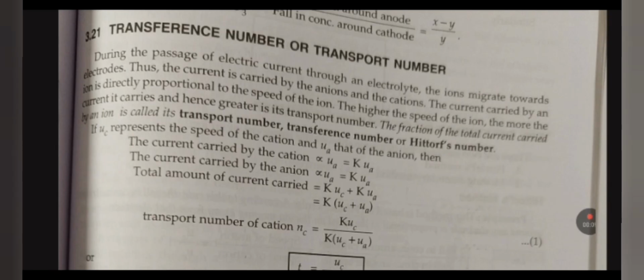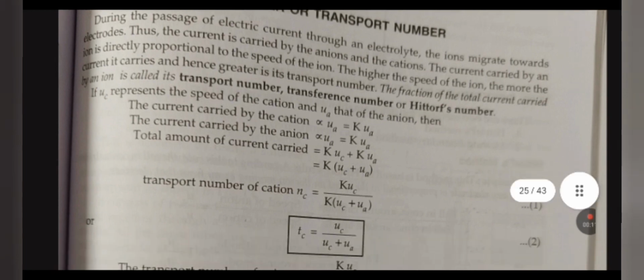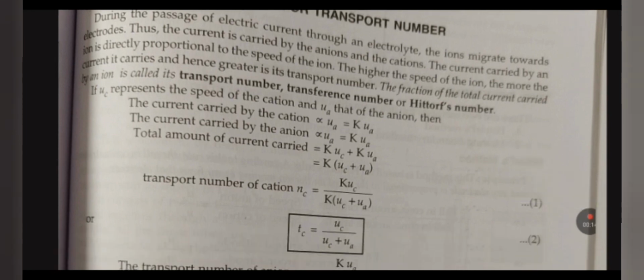Transference number or transport number. During the passage of electric current through an electrolyte, the ions migrate through the electrolyte. Thus, the current is carried by the anion and cation. The current carried by an ion is directly proportional to the speed of the ion. The higher the speed of the ion, the more current it carries, and hence greater is its transport number. The fraction of the total current carried by an ion is called the transport number, transference number, or Hittorf's number.